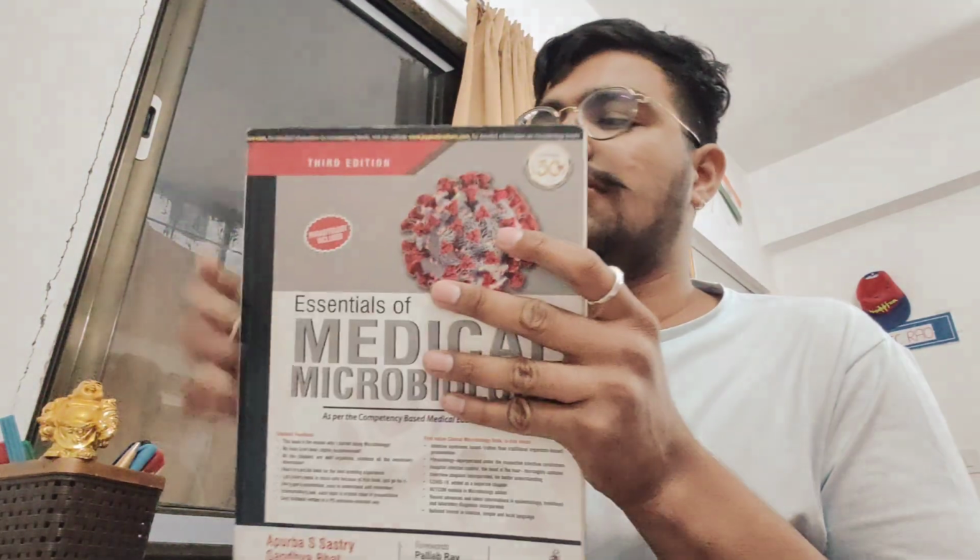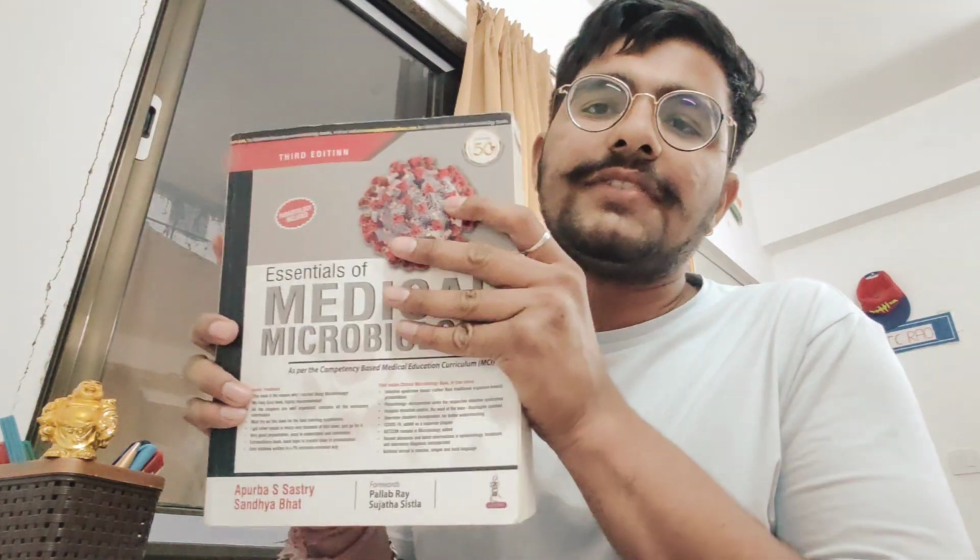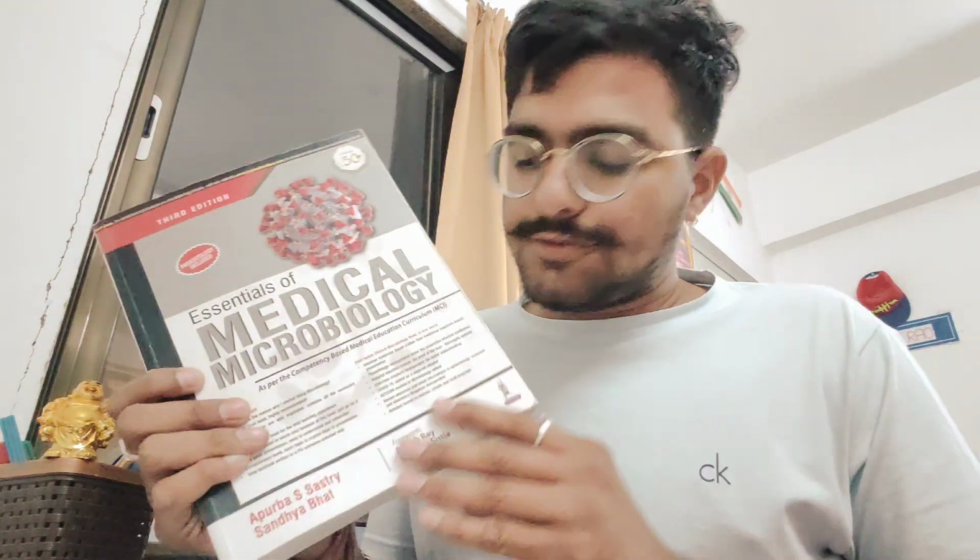This book is by Apurva Sastri, and it is a very standard book for this. I prefer it for your exam. It is a good book for your exam and for your knowledge. But if you are a student who has difficulty understanding this language, it is a very vast book, and your brain will become overloaded.